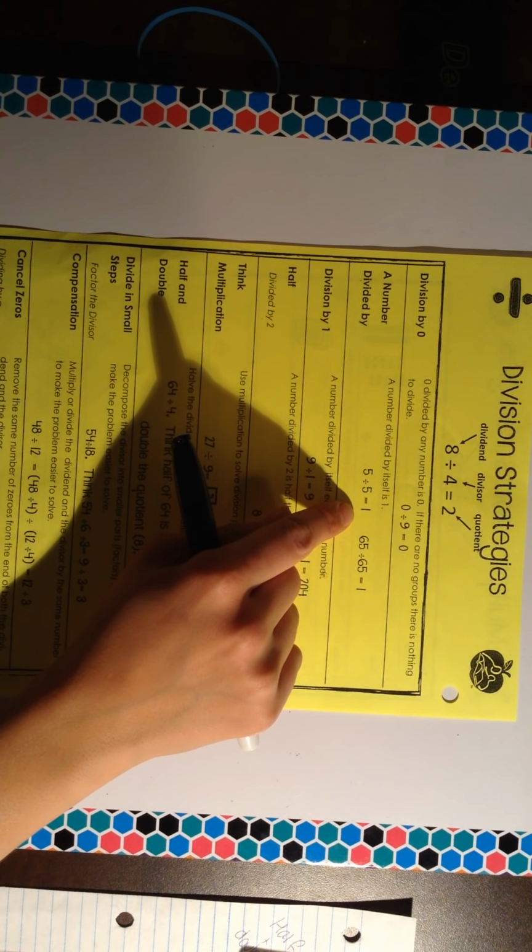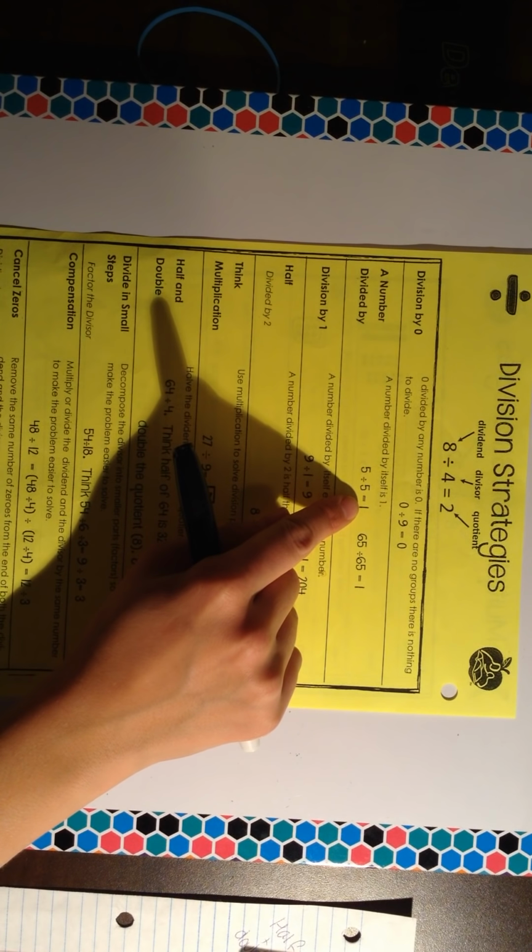So think of it this way: if I was standing and waiting in the gym, and I needed 5 people to play a game, 5 people on a team, and only 5 people showed up, I would have one team. 5 divided by 5 is 1. The same as 65 divided by 65 is 1. Anything divided by its own self makes one group.